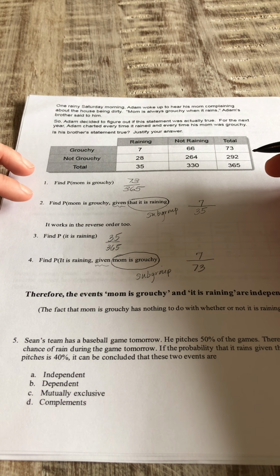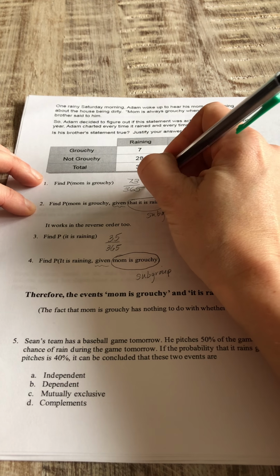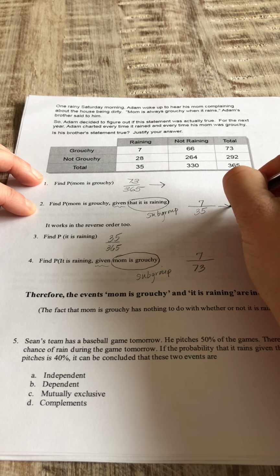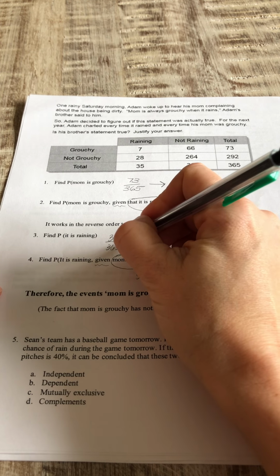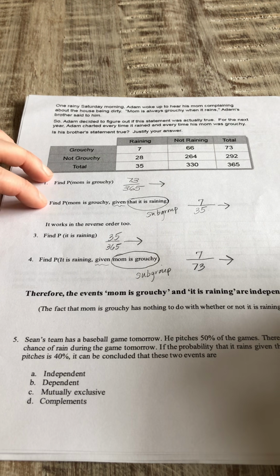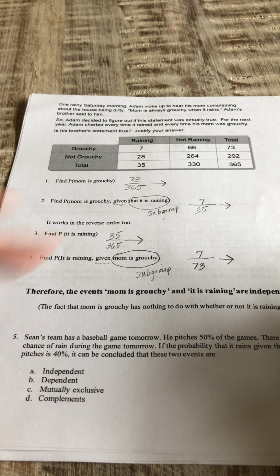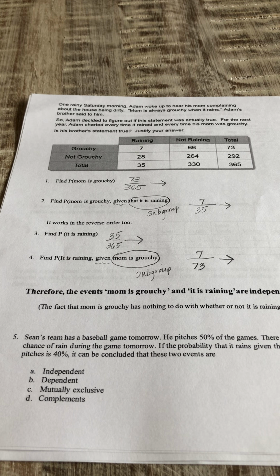So if we just go back up to 1 and 2, and we convert these to a decimal, and we do the same thing for 3 and 4, we're going to see that in both scenarios, in both pairs, these fractions have the same exact value. So type them into your calculator.